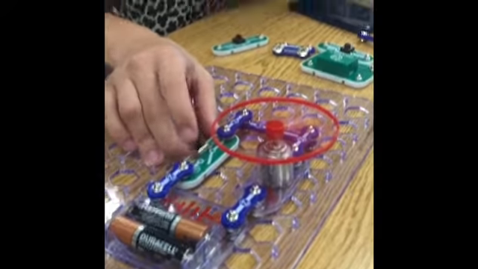Okay, so that is how the DC motor and switch works.